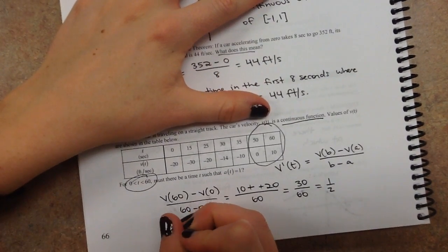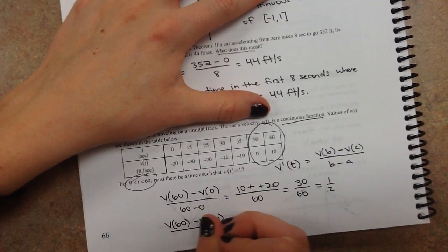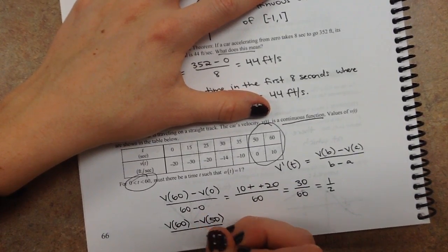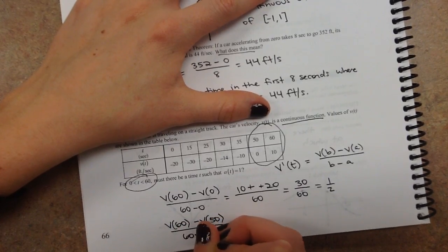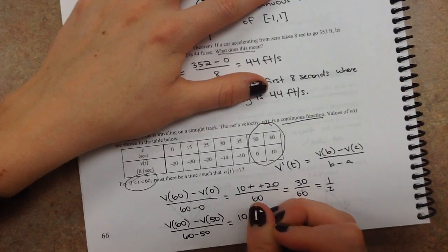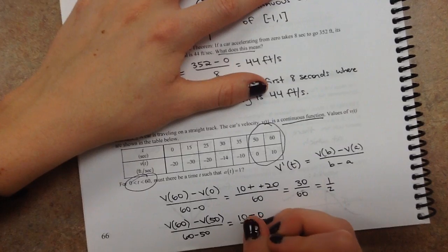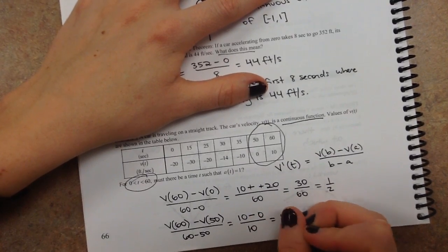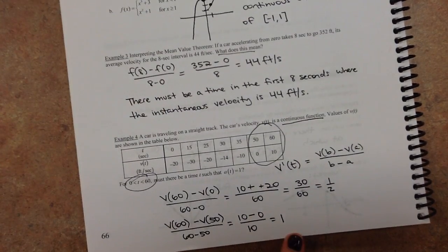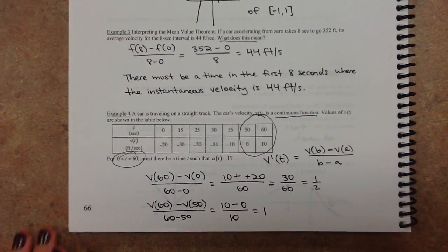So let's do the same thing, but with 50 to 60, kind of shrink down our interval a little bit. So if we plug these values in, v of 60 we know is 10, minus v of 50, which is 0. And 60 minus 50 is 10. So this comes out to be 1. So we did actually find an interval where the mean value theorem is going to apply. So must there be a time? And we can say that yes, there actually must be a time between 50 and 60.